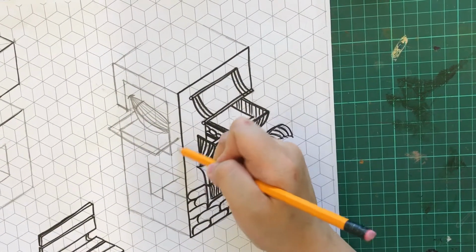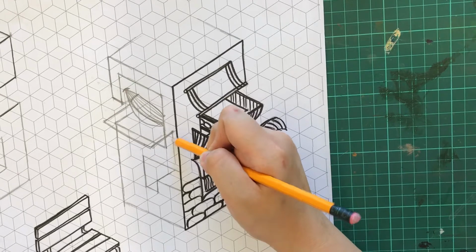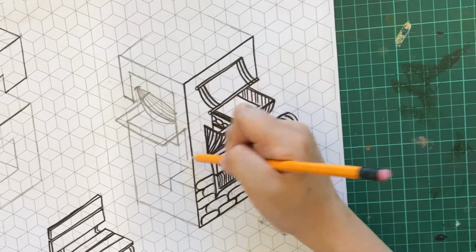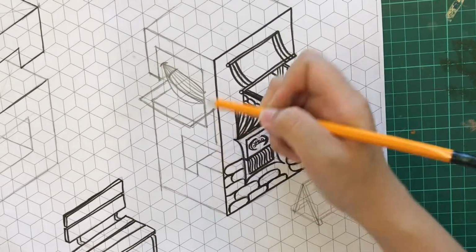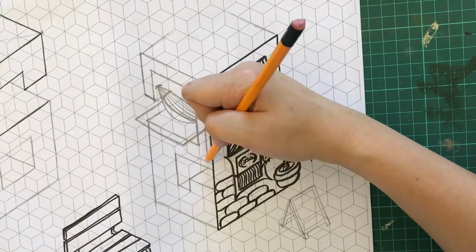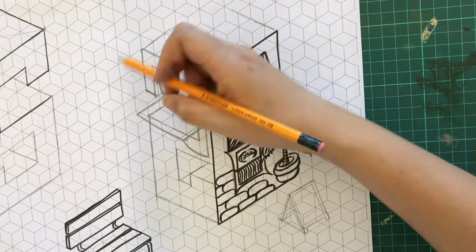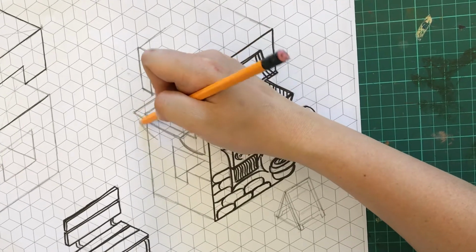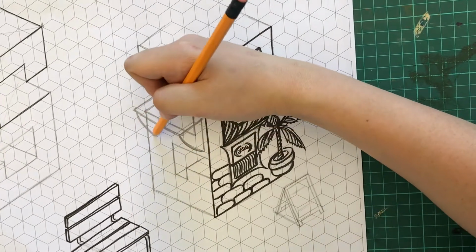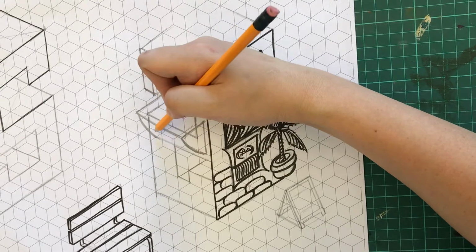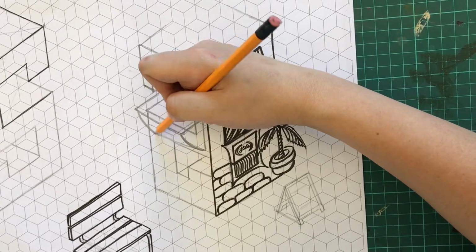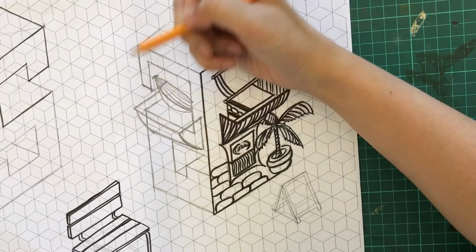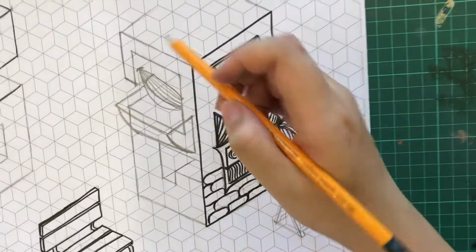Now, because the rail is attached to the wall, and I want it to be like a curve, I'm mimicking this curve in here. Then I just use this parallel line, parallel to here. Do you see that? How I did it?